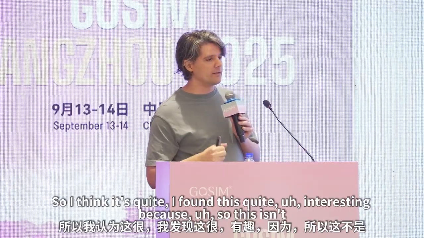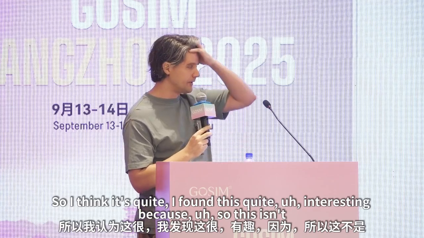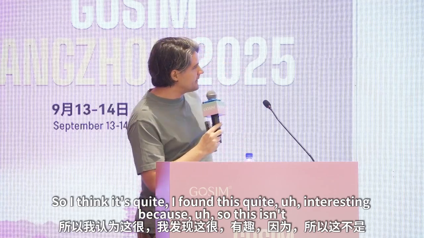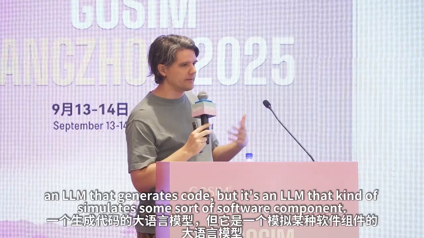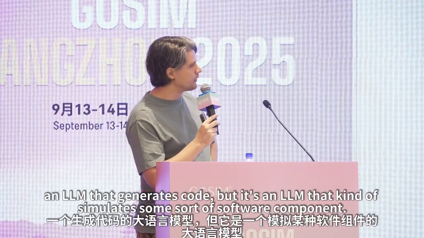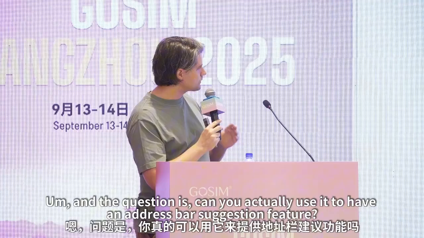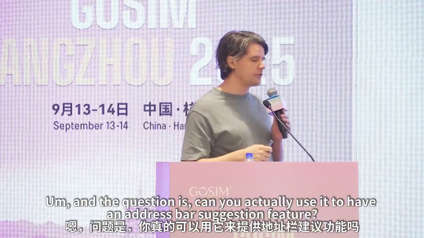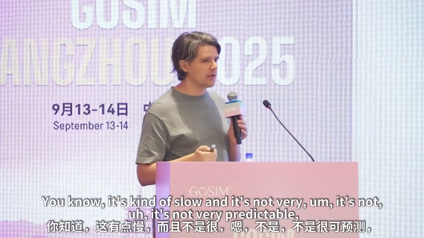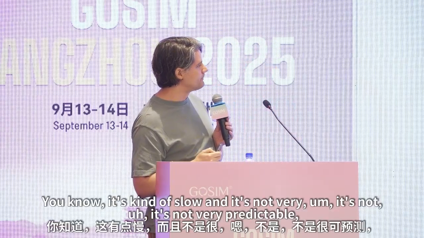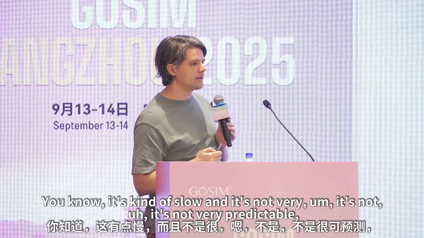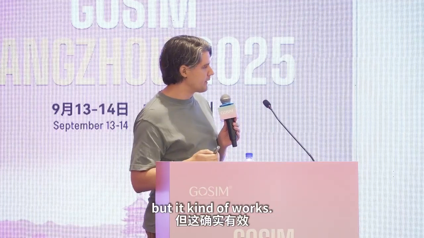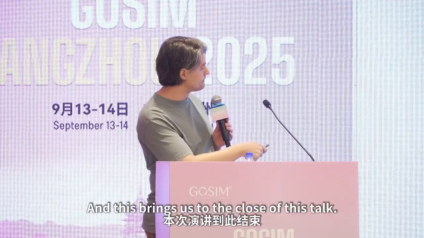I found this quite interesting because this isn't an LLM that generates code. It's an LLM that kind of simulates some sort of software component. And the question is, can you actually use it to have an address bar suggestion feature? I don't know, it's kind of slow and not very predictable, but it kind of works. So at least for a prototype, it's pretty good.